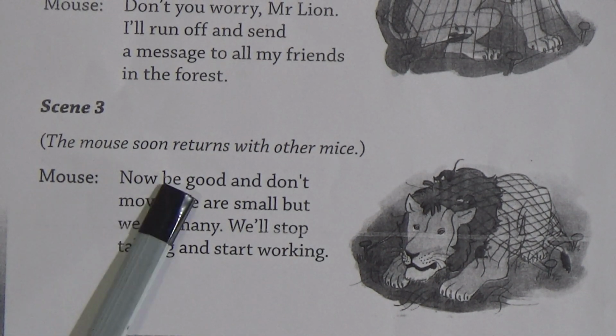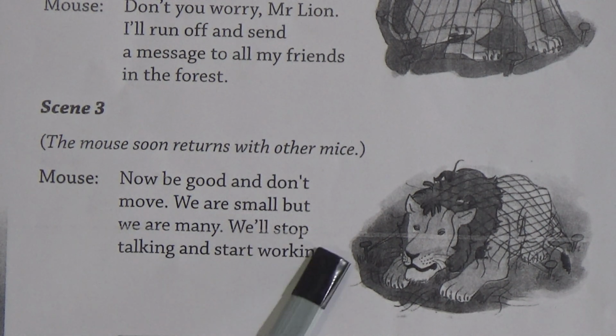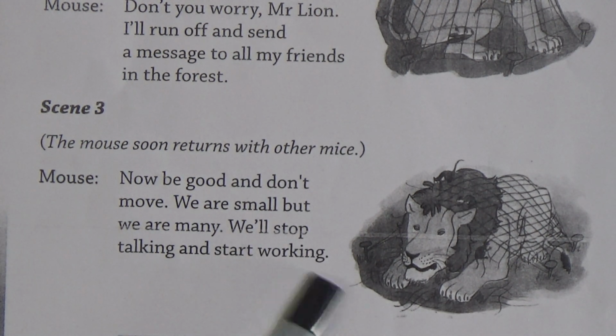Mouse: Now be good and don't move. We are small, but we are many. We will stop talking and start working.